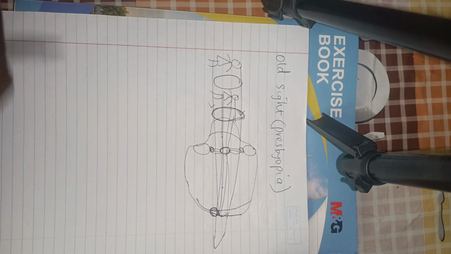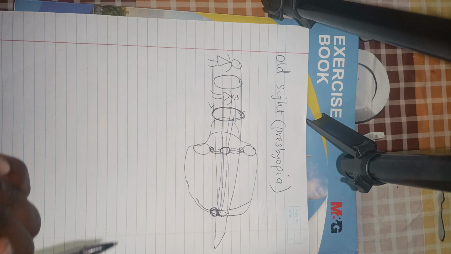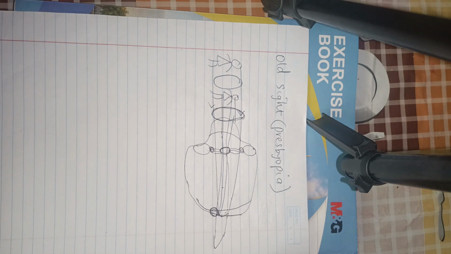Or sometimes doctors can decide to give this individual a pair of glasses with two different lenses, called bifocal lenses. That can also correct the condition.